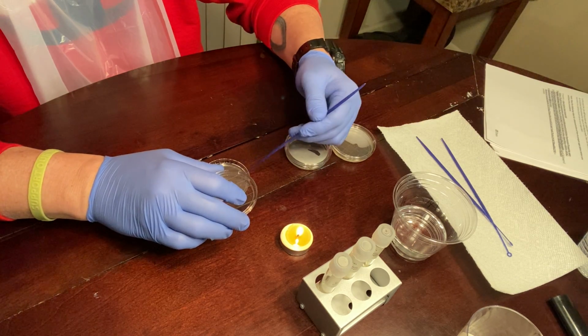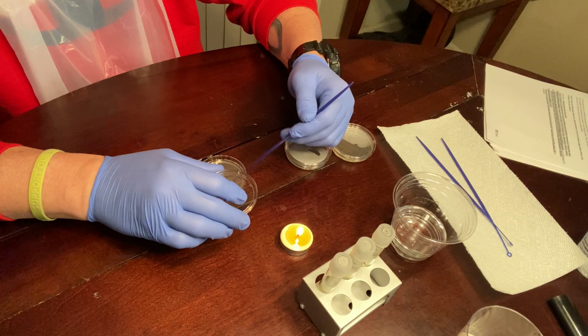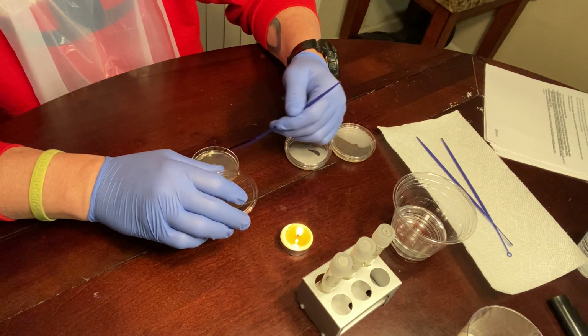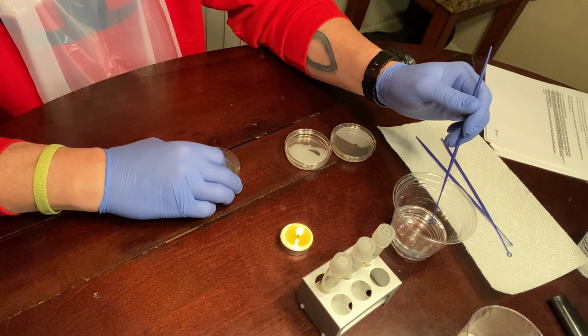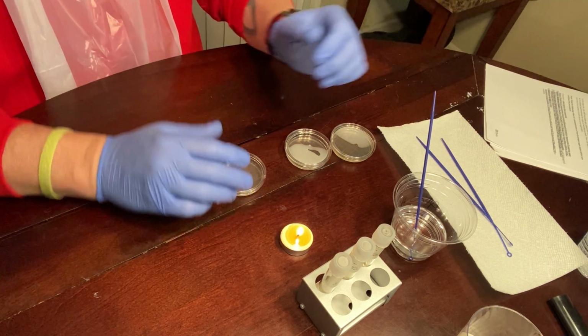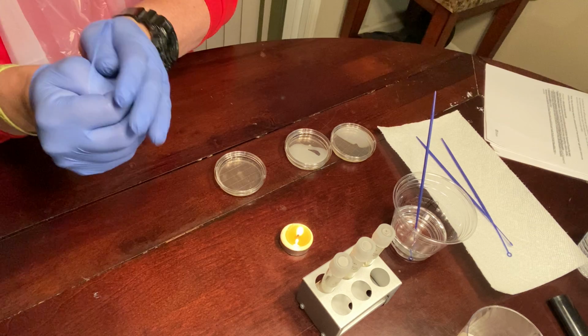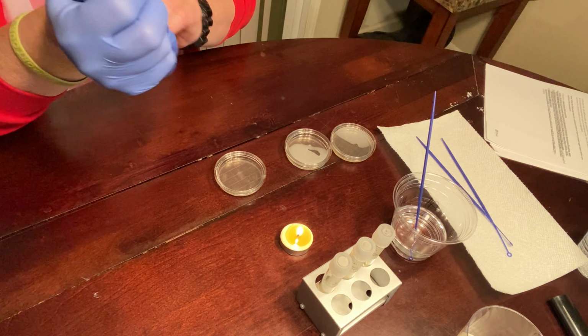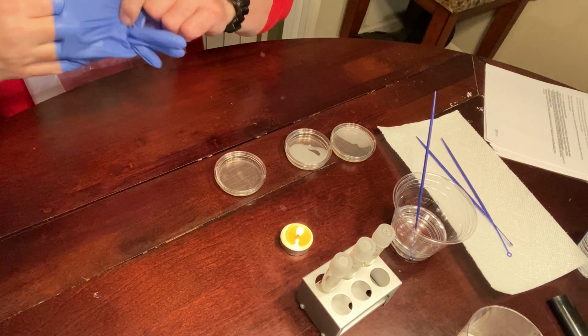And from my third quadrant to my fourth quadrant. And that will do it for isolating individual colonies. Again, we're still in week 2.